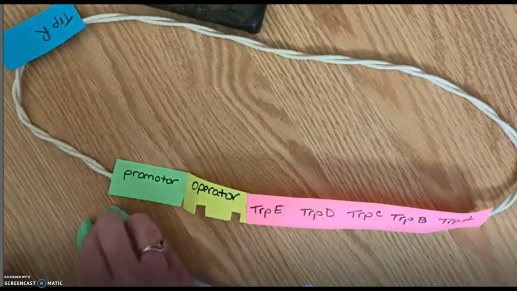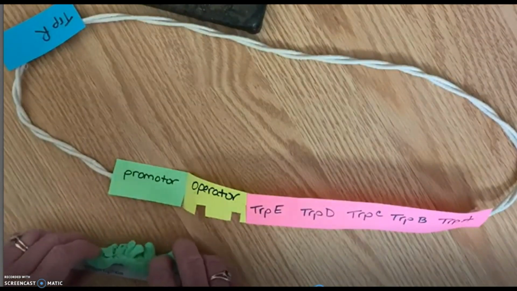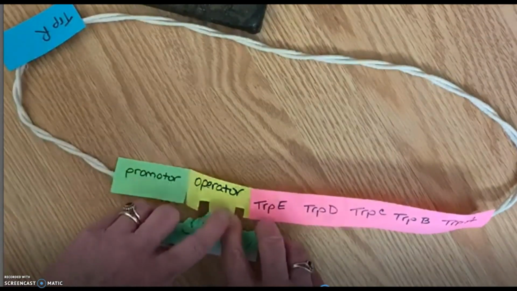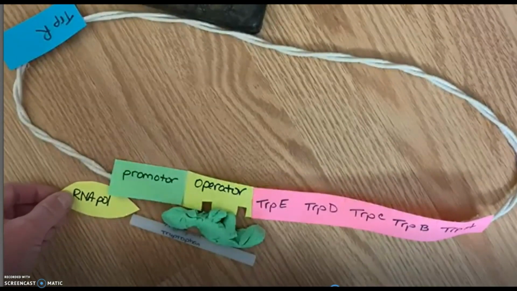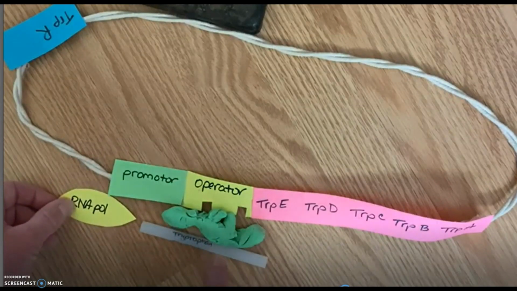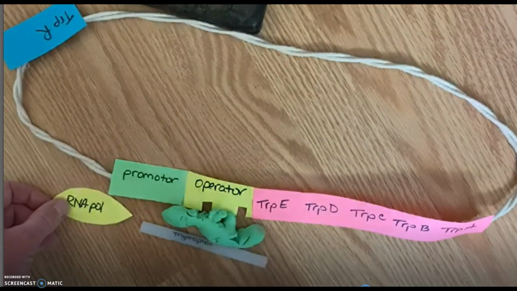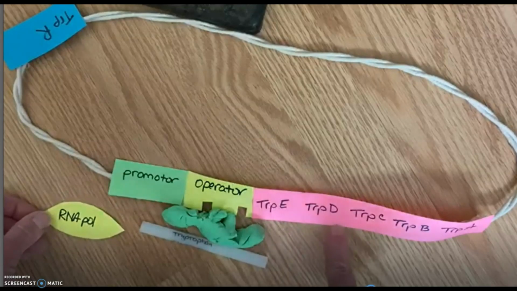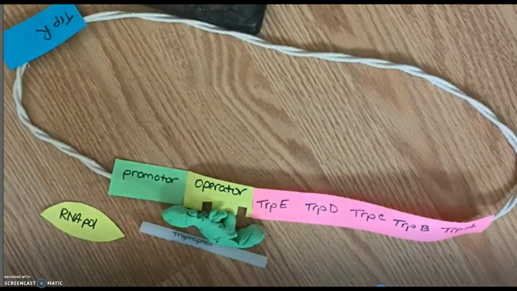When tryptophan is available in the environment, it can actually bind to the tryptophan repressor. This changes the shape of the tryptophan repressor so that it now fits and binds to the operator region. This blocks the RNA polymerase. After it's bound to the promoter, it can no longer have access to the genes. So the operator is being blocked by both the repressor and tryptophan, which in this case is acting as a co-repressor. When the repressor is bound to tryptophan, it changes shape, allowing it to bind to that operator. That turns off the expression of the biosynthetic genes responsible for making tryptophan.